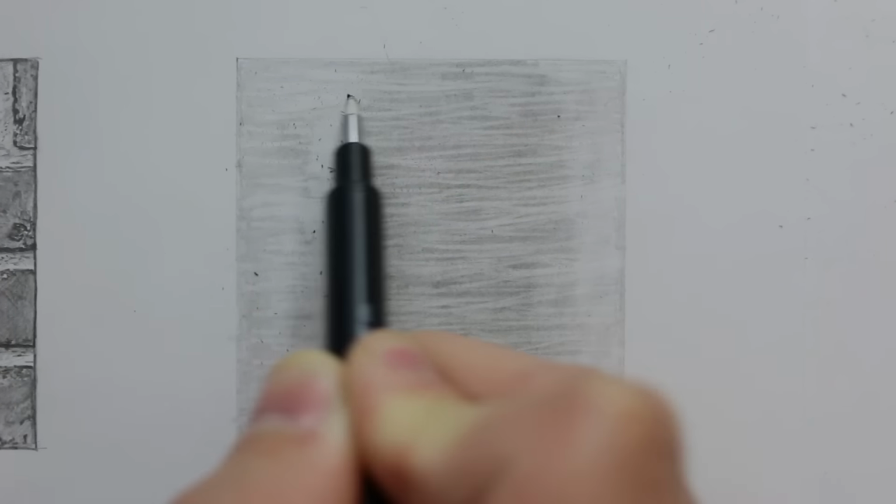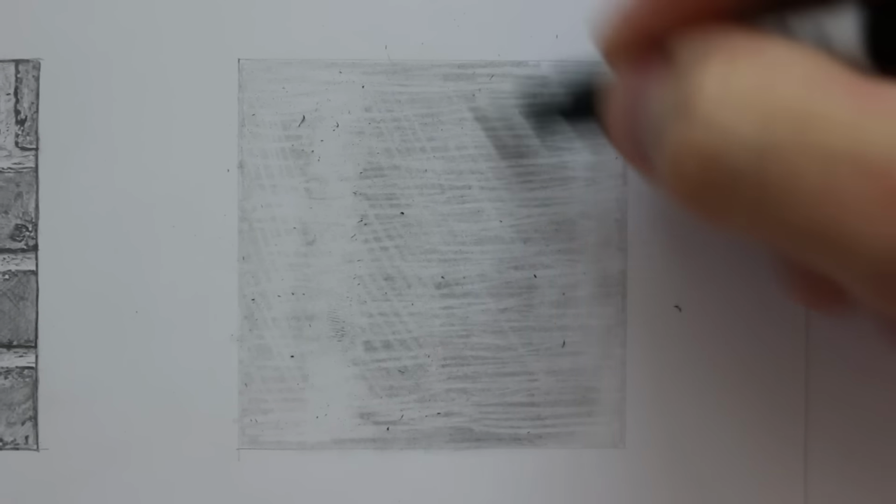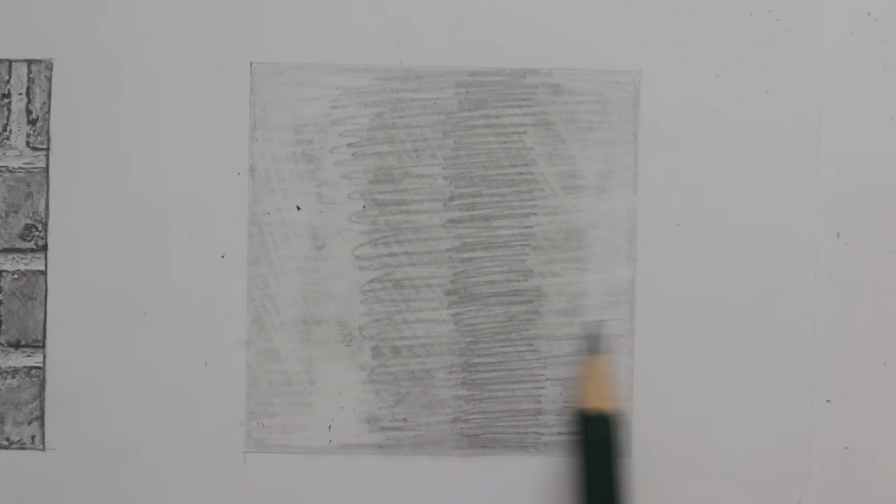Then once that's done, do the exact same but in a diagonal direction. Try and make some of the lines you create longer than others.